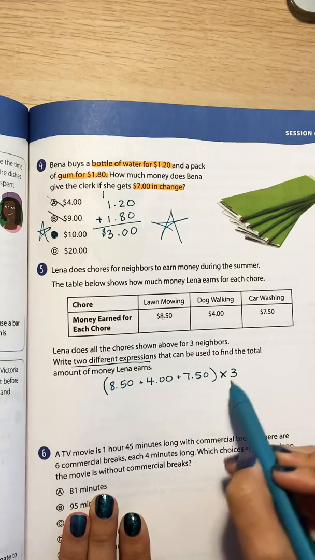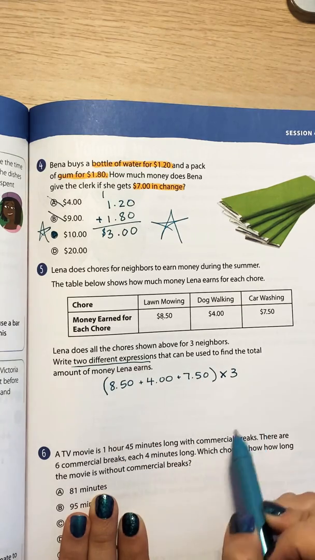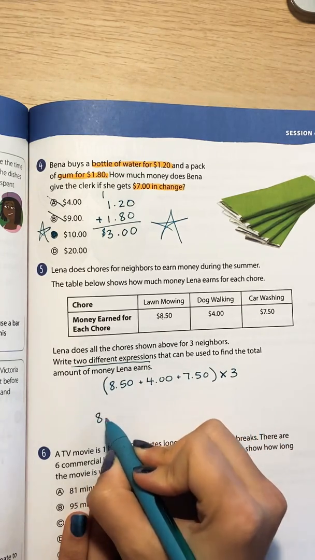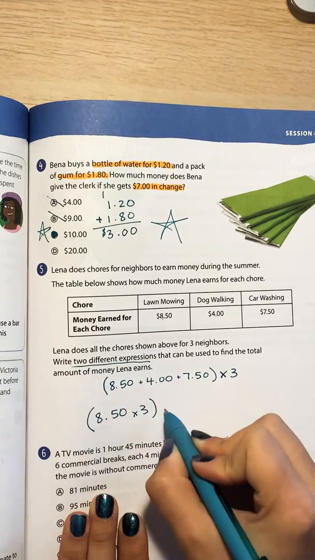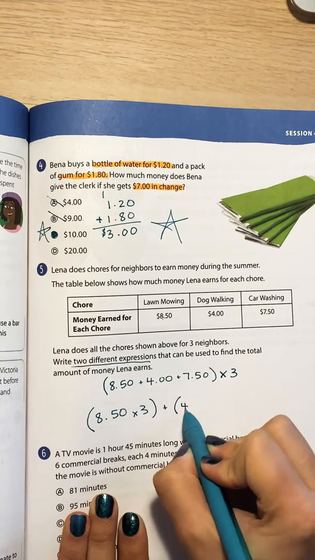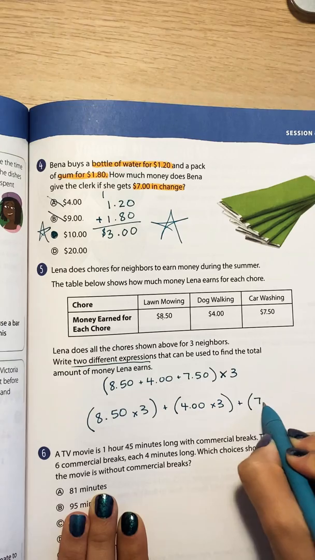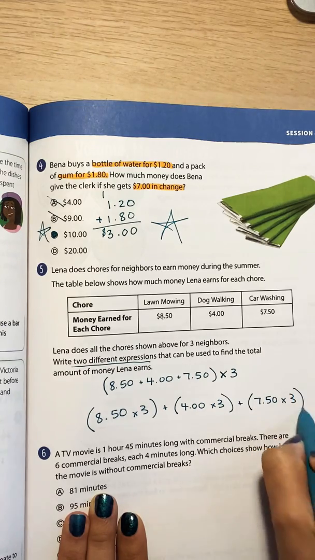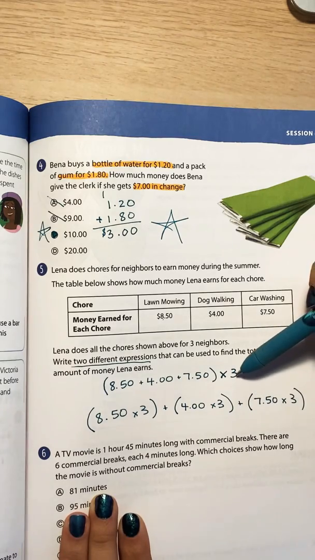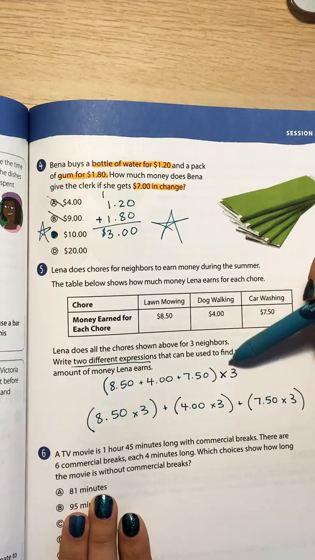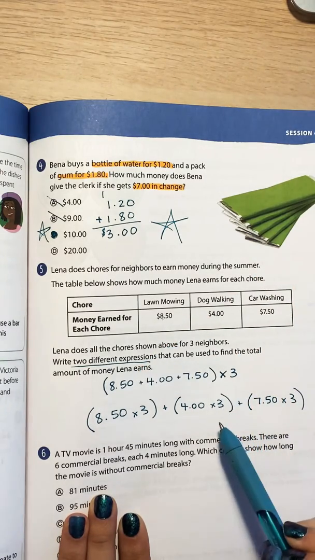The other one you could do is if you split this up and multiplied each one by 3 and added each one together. So you could do $8.50 times 3 plus $4 times 3 plus $7.50 times 3. Okay, this is the same thing. Distributive property. We just take that times 3, bring it here, bring it here, and bring it here. Okay, so these are both the exact same thing.